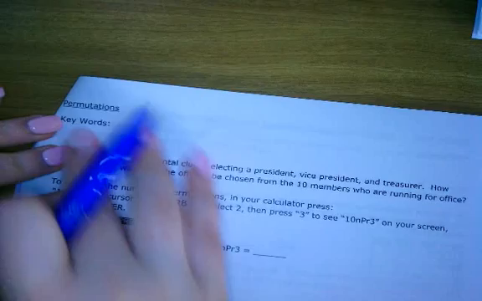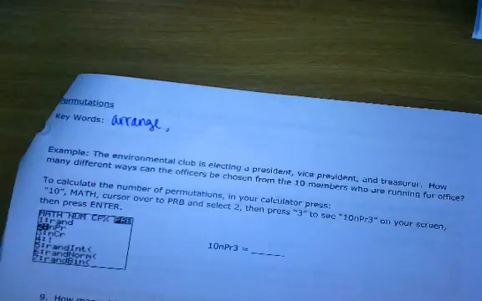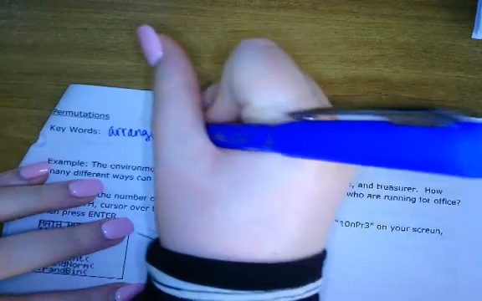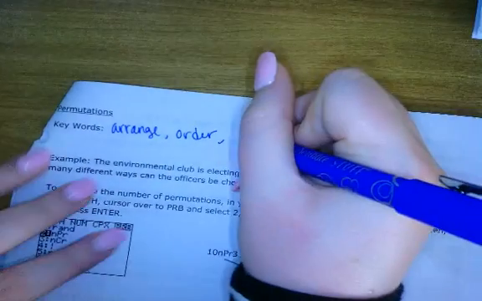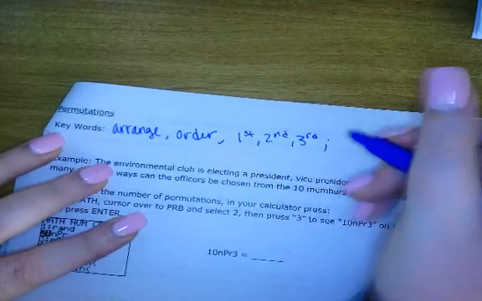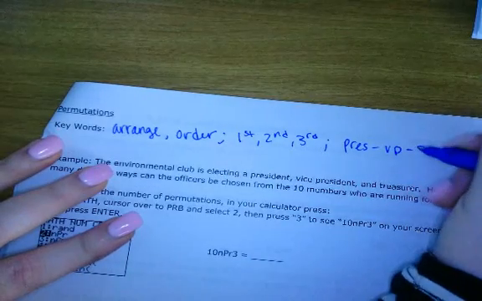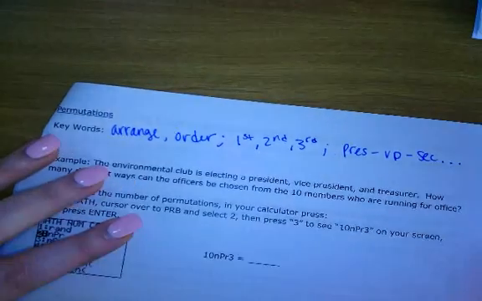Some keywords you might look for is if we are talking about an arrangement, or how you can arrange different people. That means like put them in first, second, third place, stuff like that. If it talks about the order, like the order matters, like I said before, if they say first, second, third place, or we really like to use the president, vice president, secretary, or treasurer, or whatever, and they could have more than 3 titles.